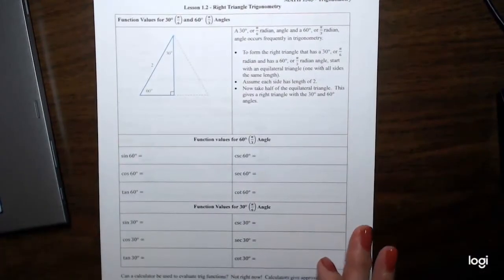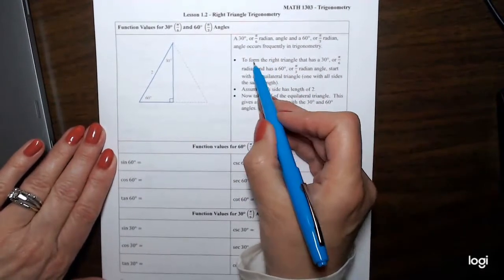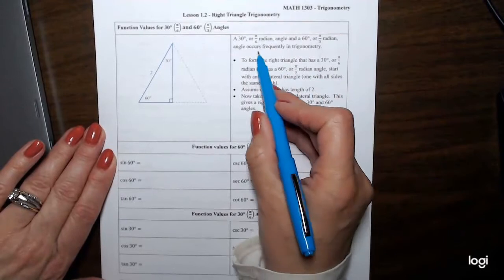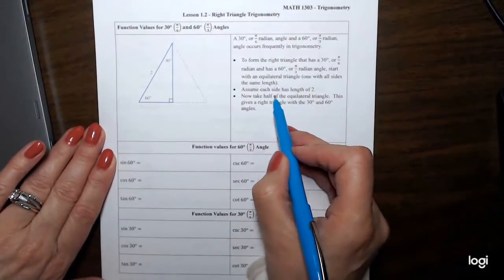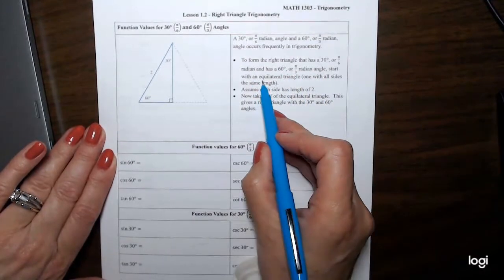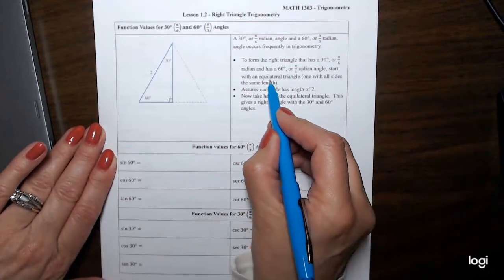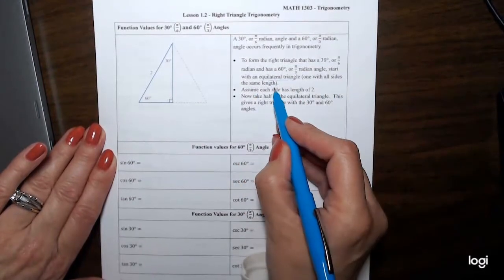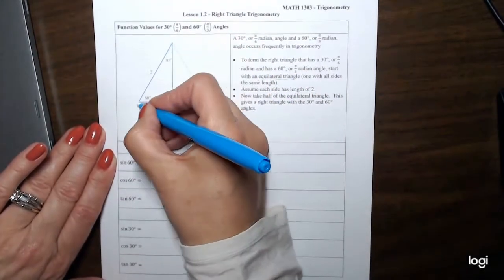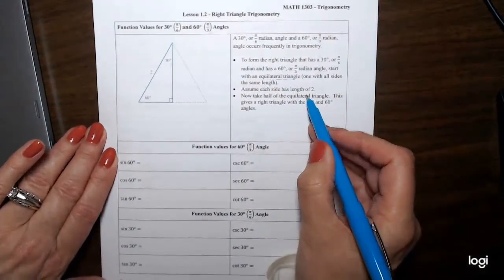All right, let's talk about that 30, 60, 90 now. It says, right triangle, start with an equilateral triangle. Do you remember the word equilateral means all the sides have the same length? So look at this outer triangle. It says, let's assume they all have a length of 2.